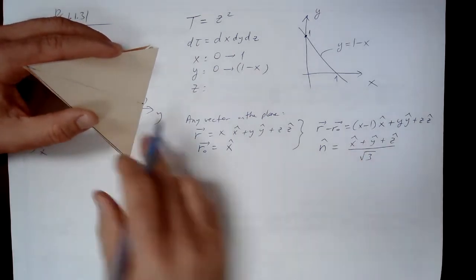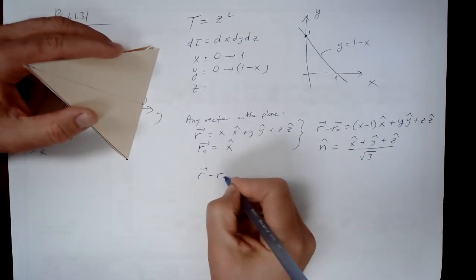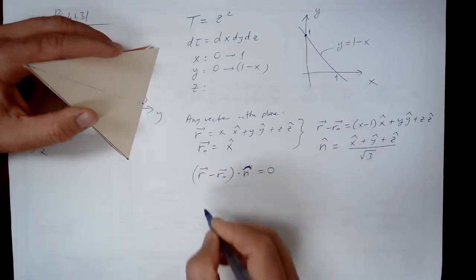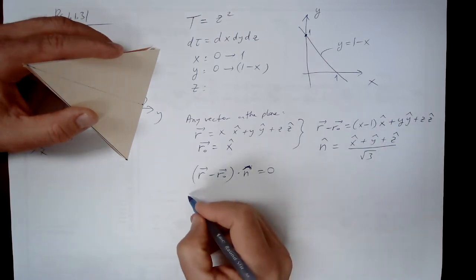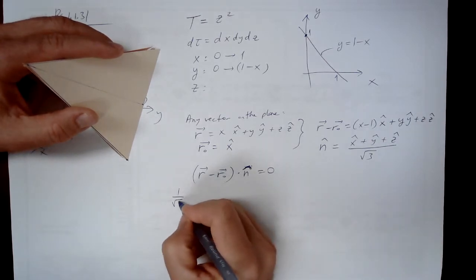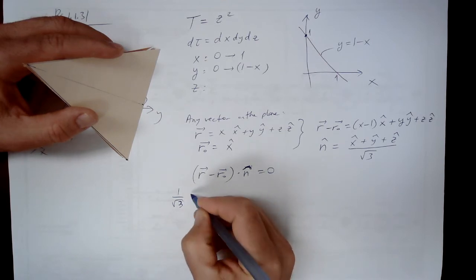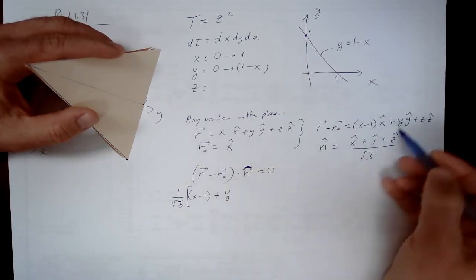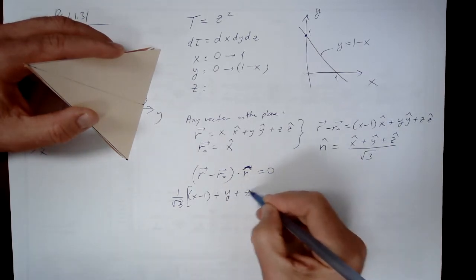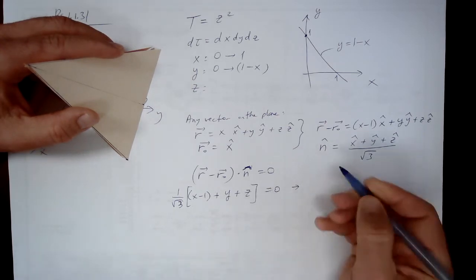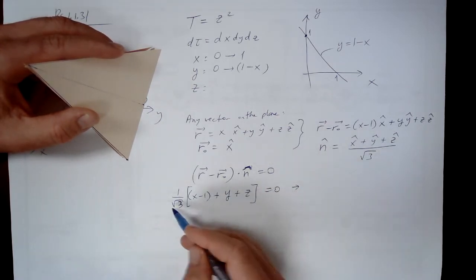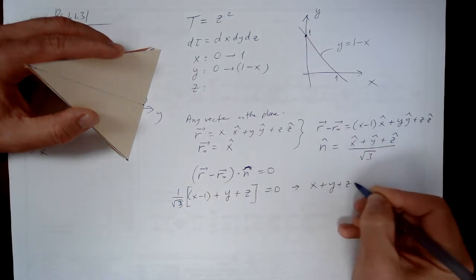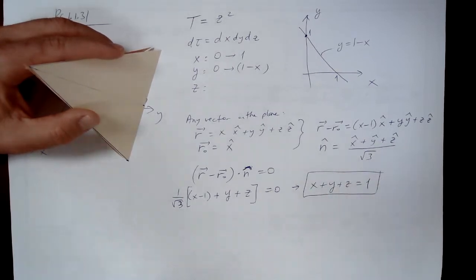That's the unit vector along the normal. So if you do a dot product of them, you need to get 0. So I can write 1 over root 3, (x minus 1) plus y, y times 1 is y, plus z equals 0. You multiply both sides. You get basically x plus y plus z equals 1. This is the equation for the plane.